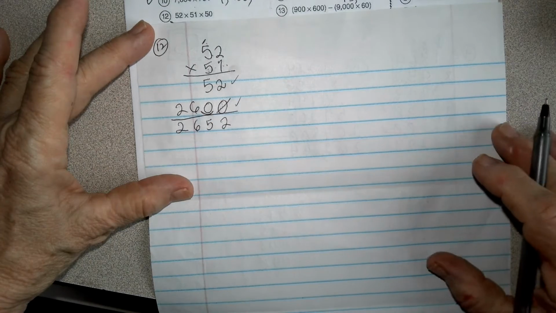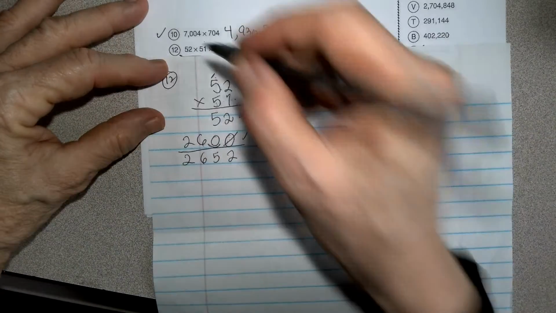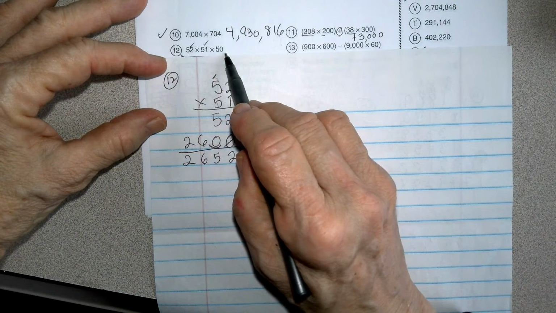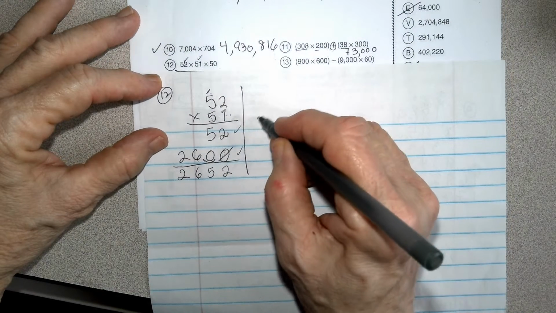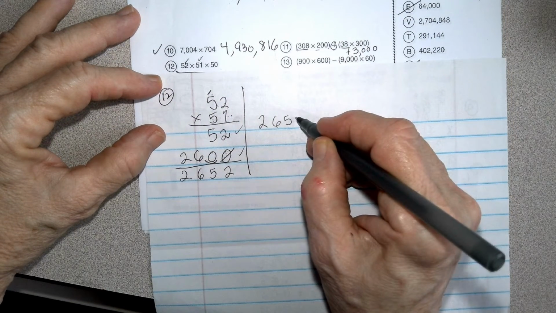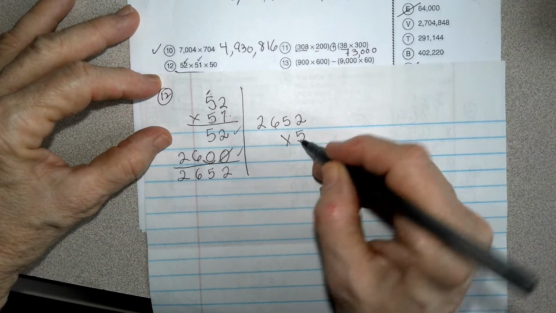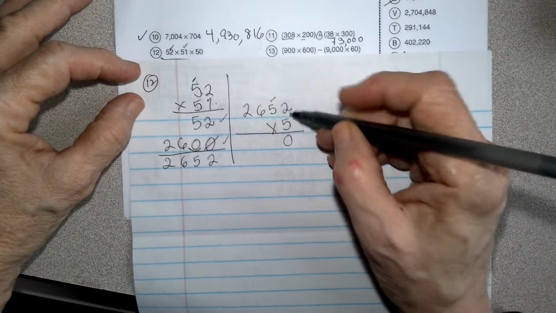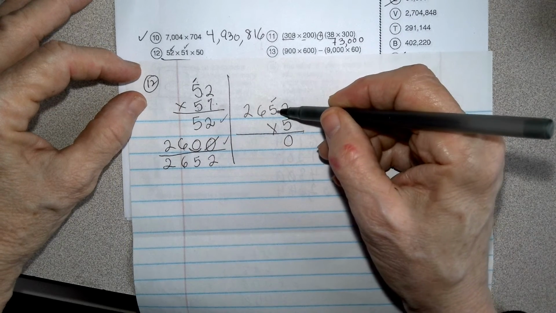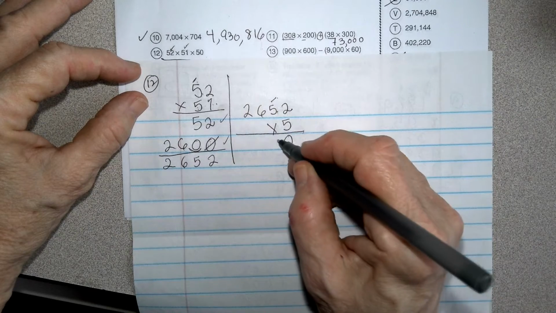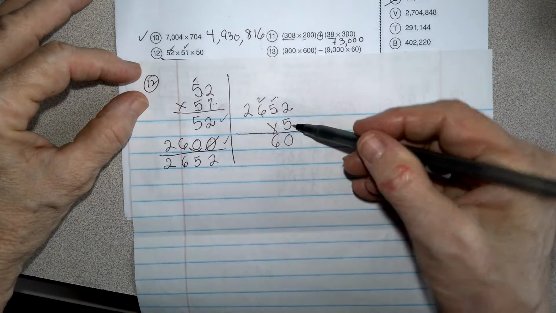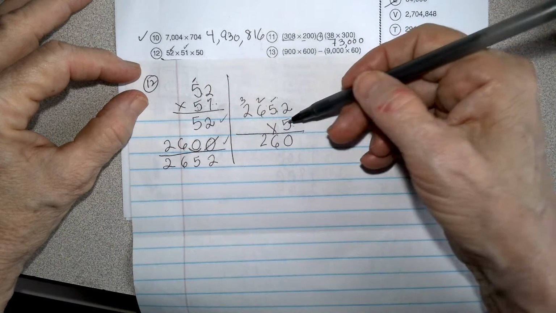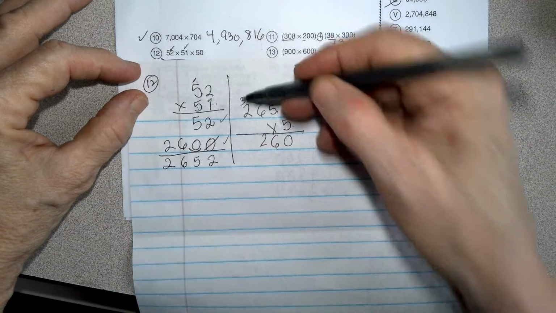Okay. But are we done? No, we multiplied the 52 and the 51, but we still have to multiply by what? 50. So we need to take the answer that we just got. Can we just multiply by 5? That's what we're going to do. Times 5. 5 times 5 is 25. Plus one more, 6. 5 times 6 is 30. Plus 2 more, 32. 5 times 2 is 10. Plus 3 more, 15.